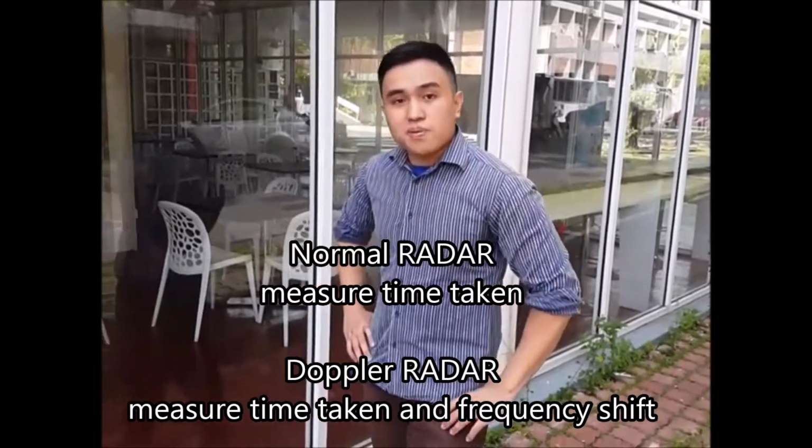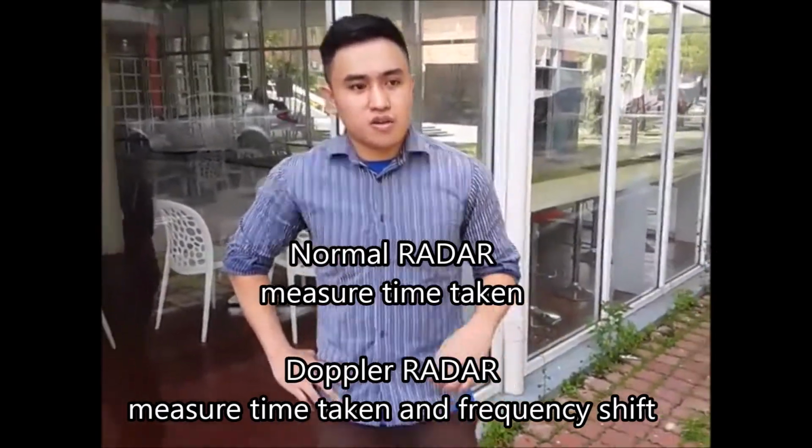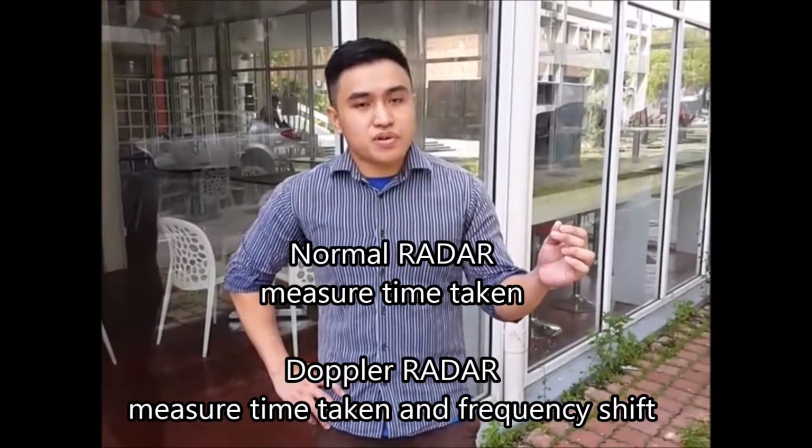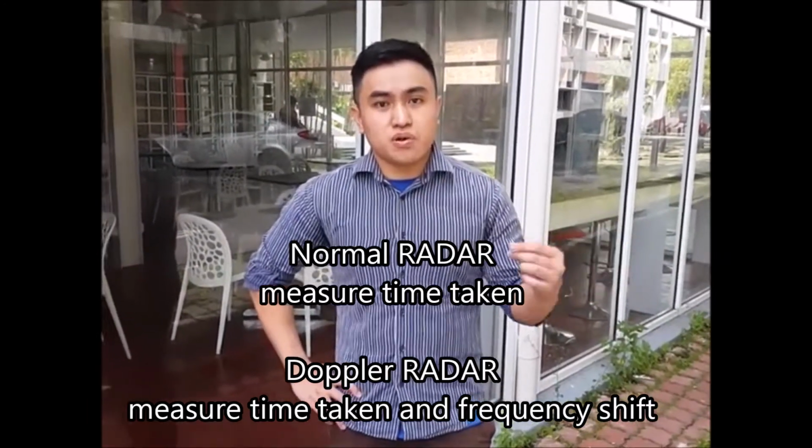Do you know the difference between ordinary radar and Doppler radar? An ordinary radar detects the time taken for the echo to be received back by the receiver. But a Doppler radar is different. Not only does it take the time for the reflected wave to go to the receiver, it also measures the shape of the wave, in particular the phase shifting of the wave.